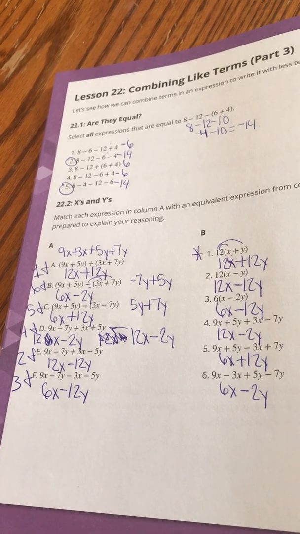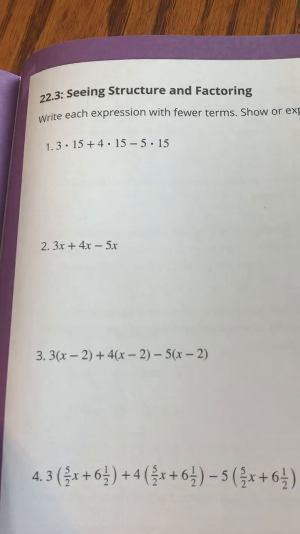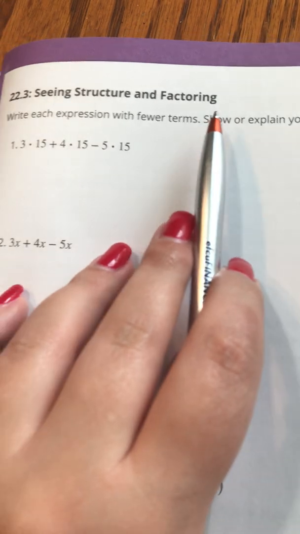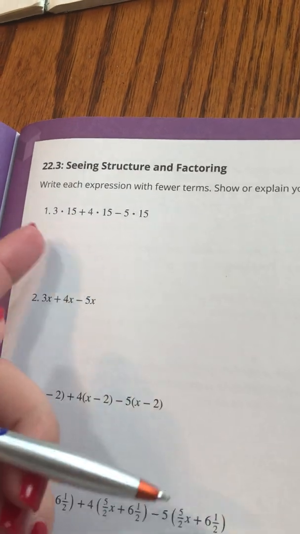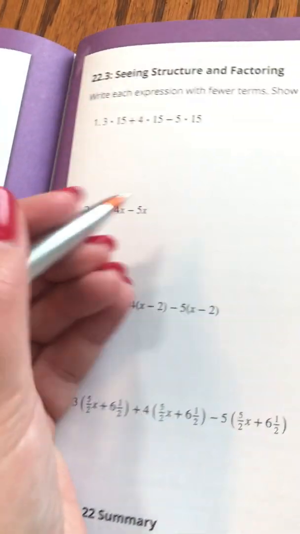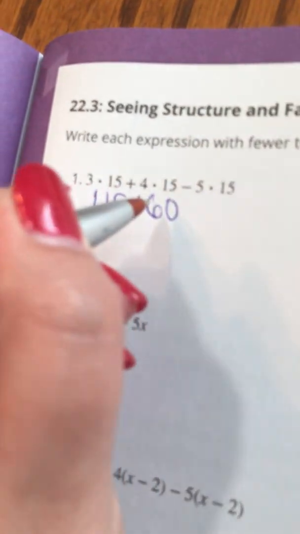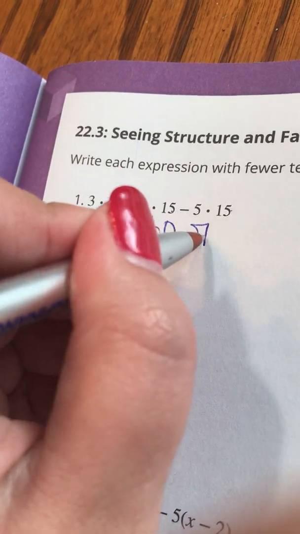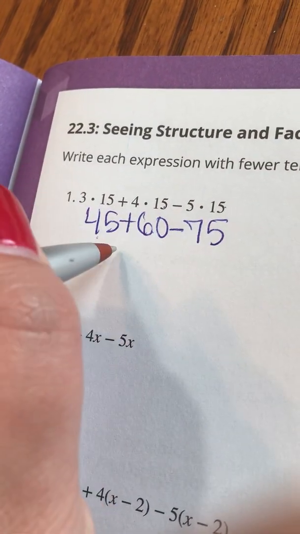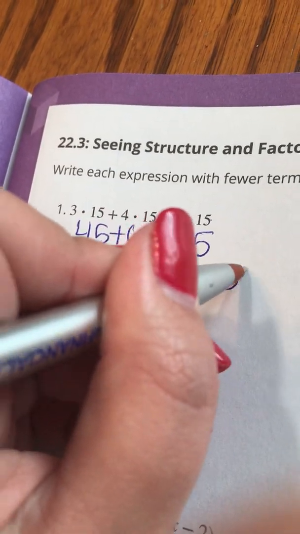So now for our last few expressions, I'll do these with you. So I have to write each expression with fewer terms, meaning if you can solve it completely, solve it completely. Down to what you can't do no more. So 3 times 15 is 45. 4 times 15 is 60. Minus 5 times 15 is 75. 45 plus 60 is 105. Minus 75 gives you 30.